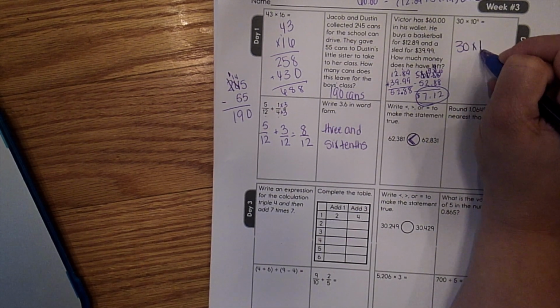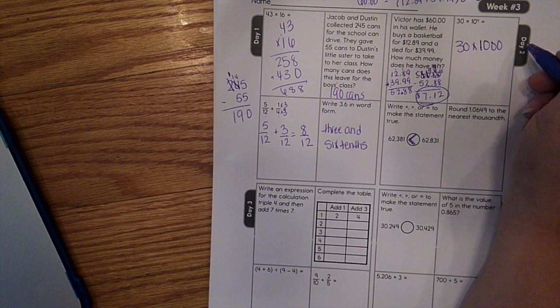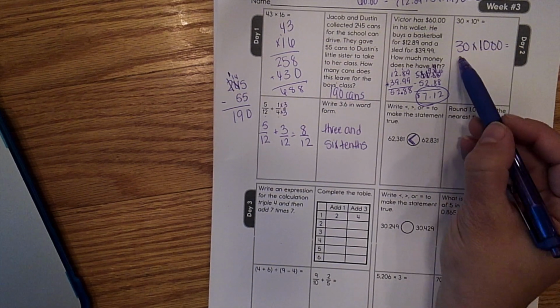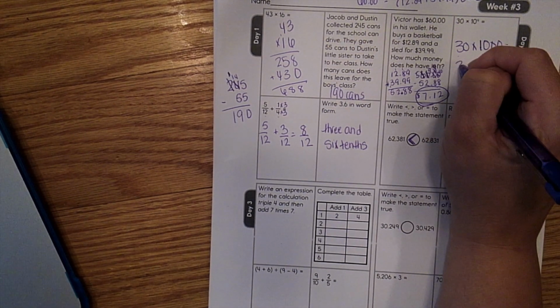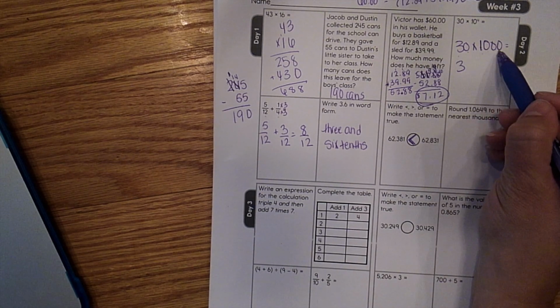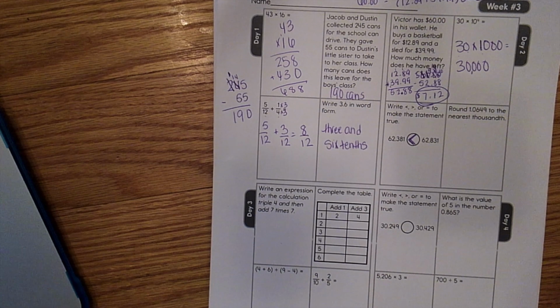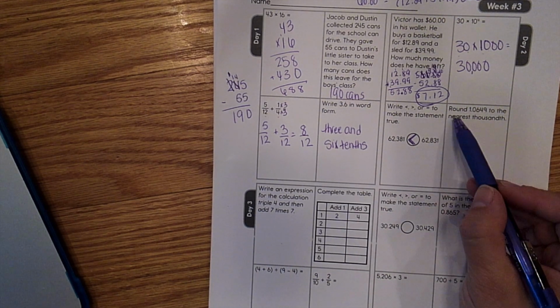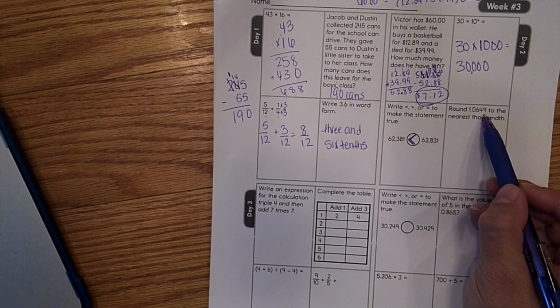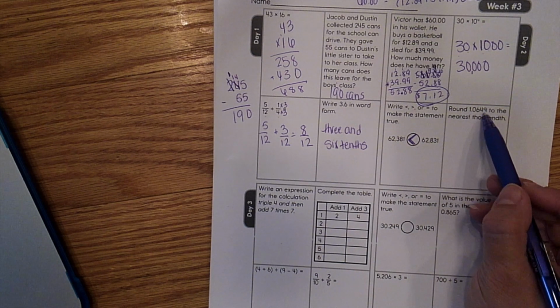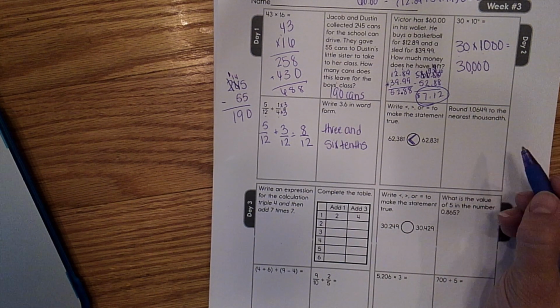Well, 10 to the fourth power is a 1 with 1, 2, 3 zeros. Let's simplify that. 3 times 1 is 3 with 1, 2, 3, 4 zeros. So the answer is 30,000. Now we're going to round 1 and 649 ten thousandths to the nearest thousandth.